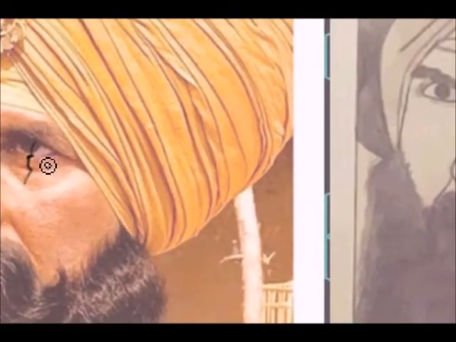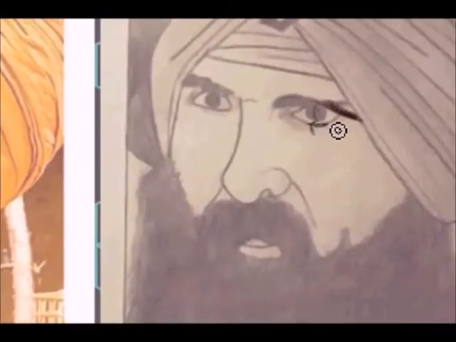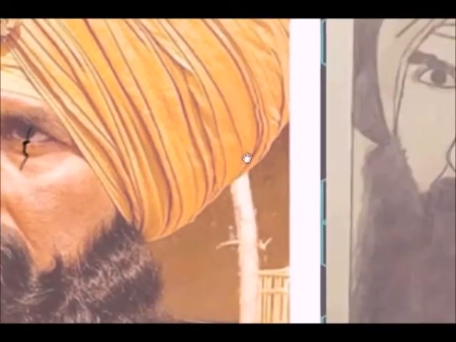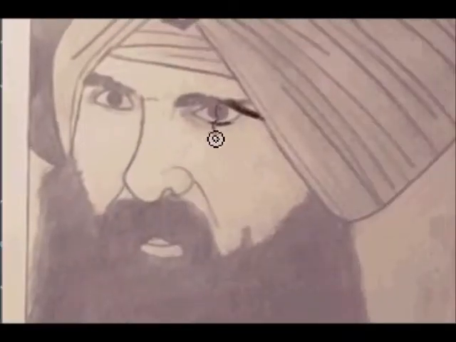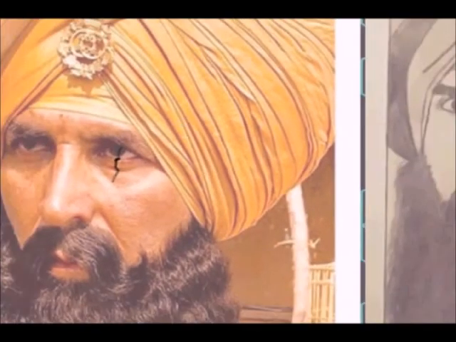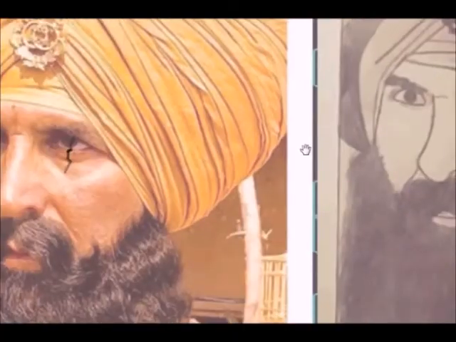So we have a highlight up there, and then we have a line down there, and then we have a line just below the eye that shows the bottom of the eyeball. So this is the part of the eyelid that curves around the bottom of the eyeball. Paying attention to these type of things will help improve your drawing.